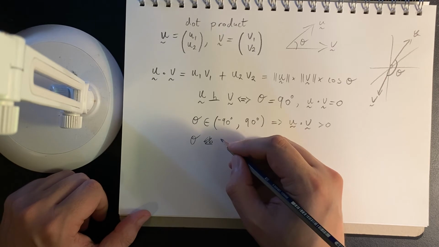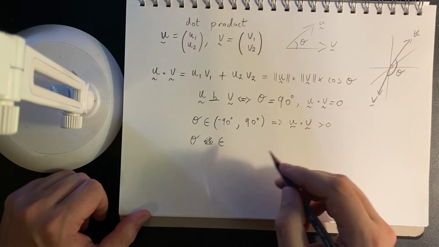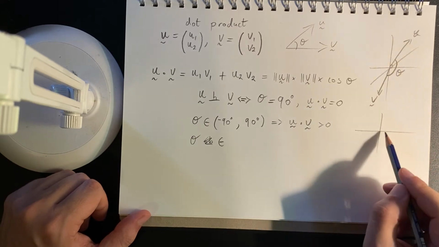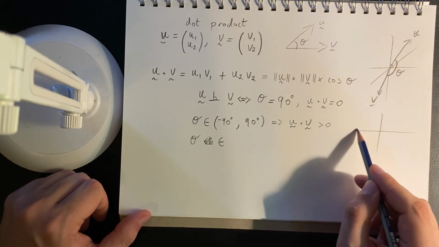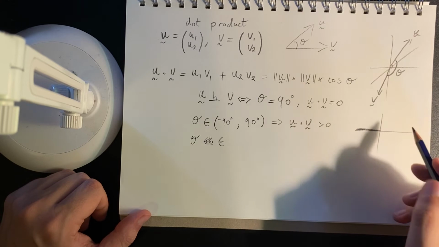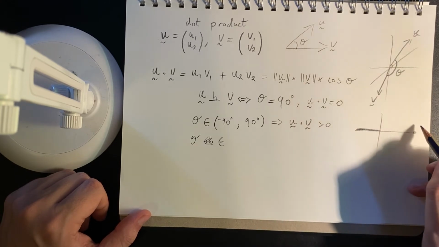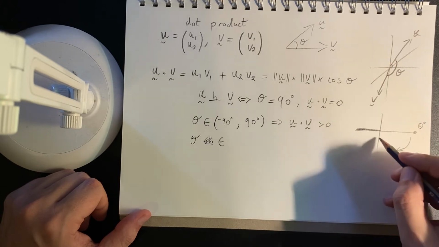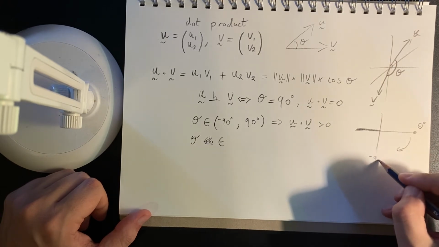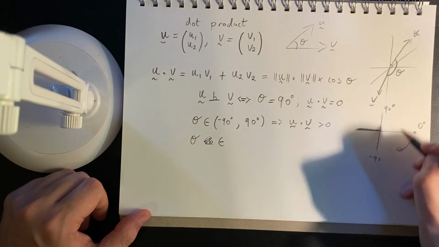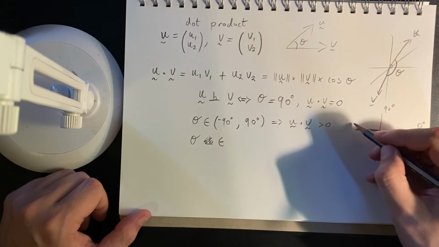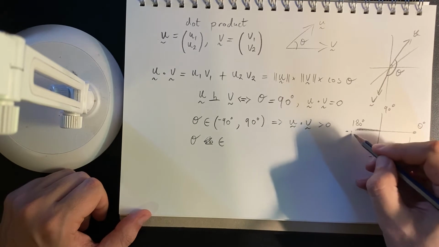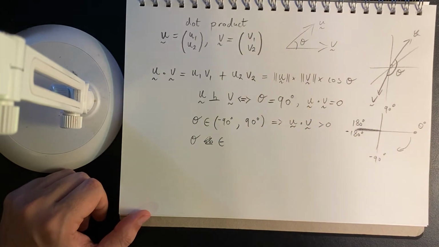Let me go the other way, sorry. What I'm doing is making a discontinuity here, saying this is 0 degrees, -90, +90, and there's a discontinuity here because we have 180 degrees, -180 degrees.